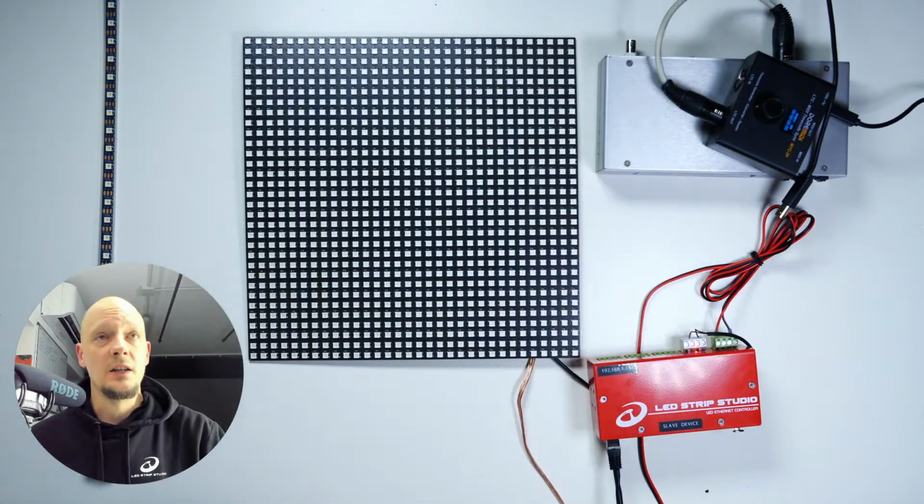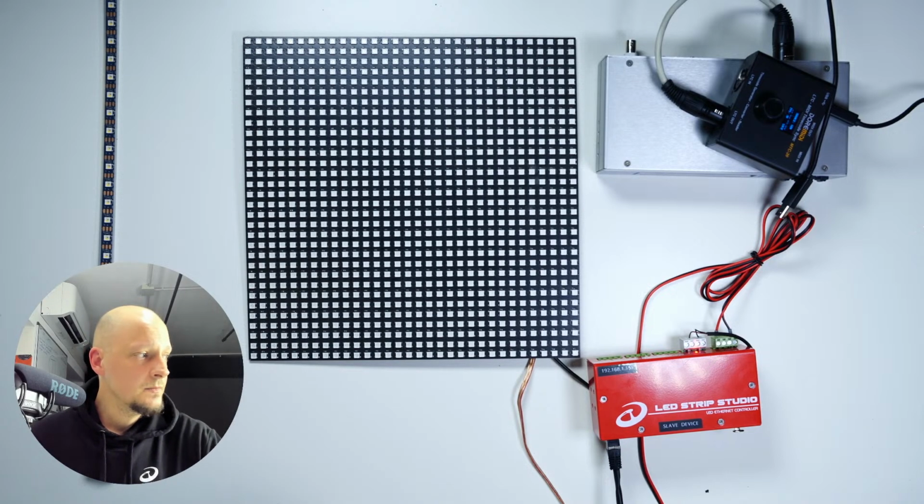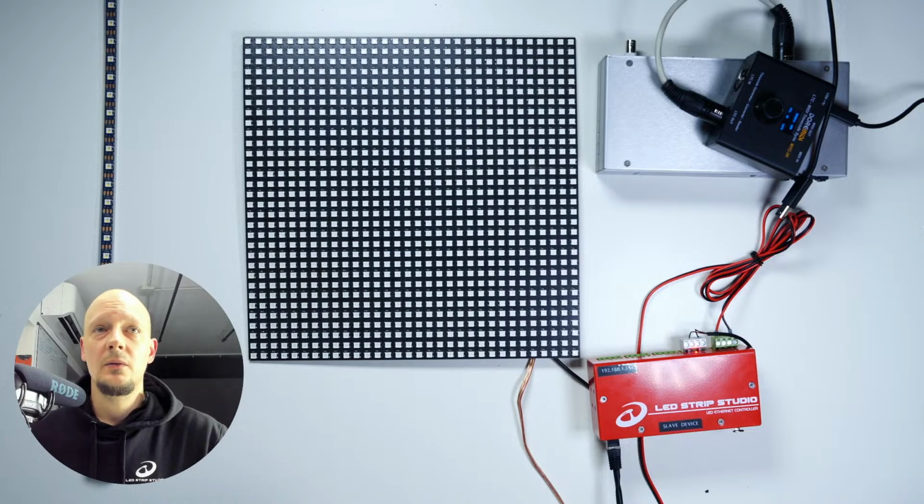So I can show you, once I plug this in, what will appear in the software.